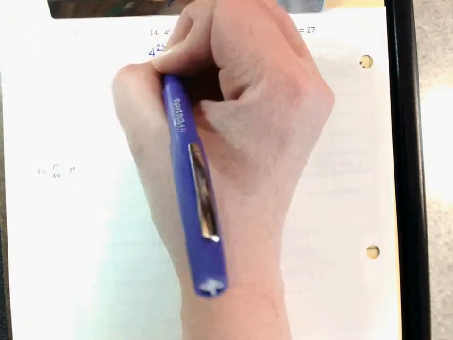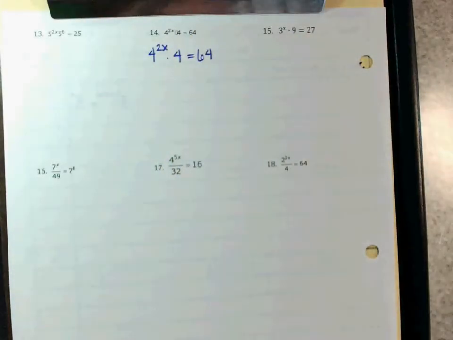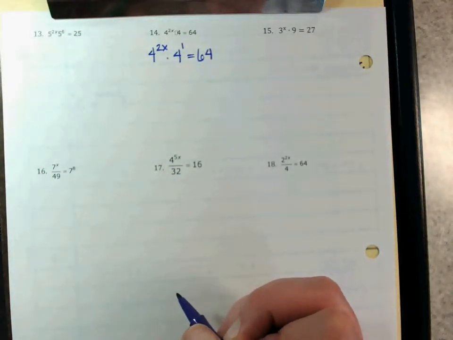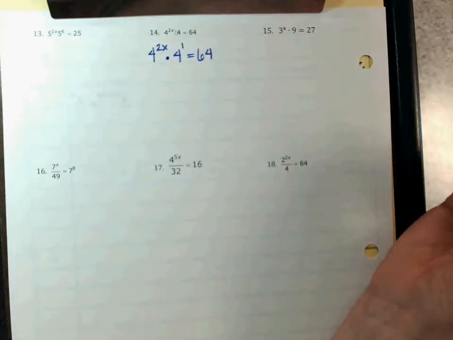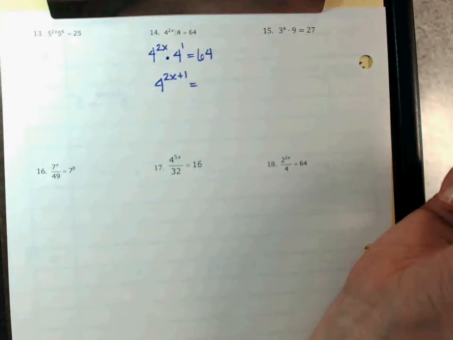4 to the 2x times 4 equals 64. Okay, here's the problem. The second 4 doesn't have an exponent. What goes there if there's not a number there? Not 0. 1. So 4 is the same as 4 to the 1. Okay, and then from there, if I'm multiplying in the middle, what do I do with the exponents? Add. Okay, or plus.